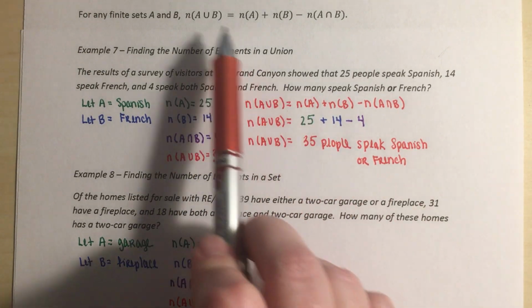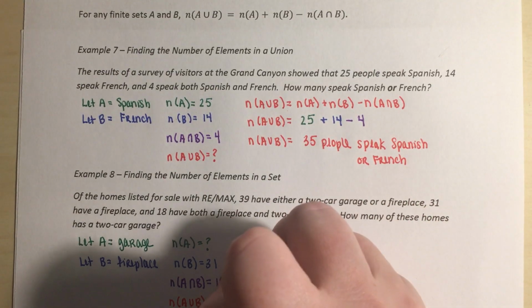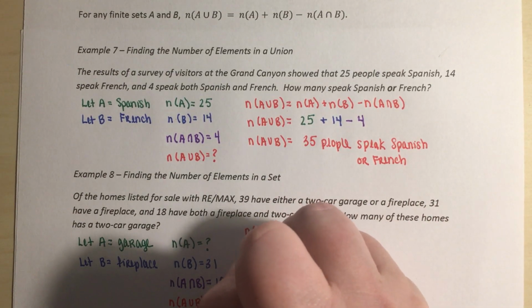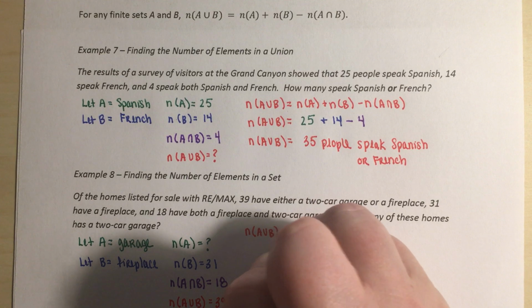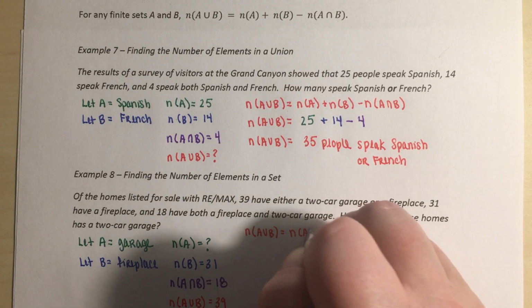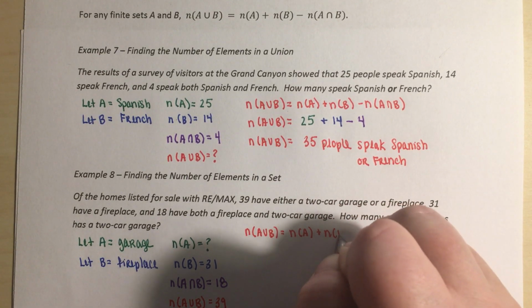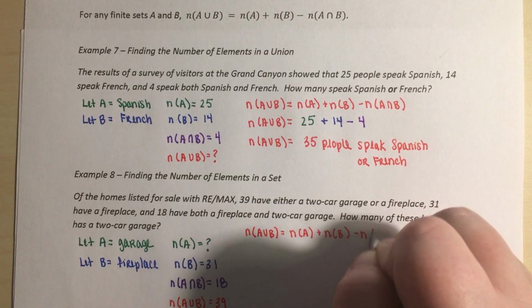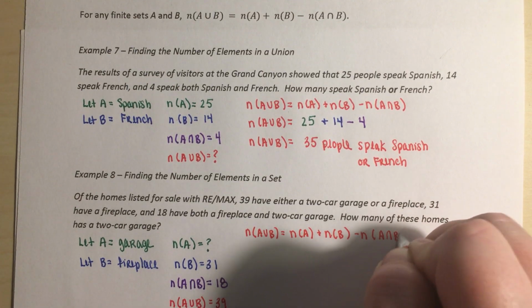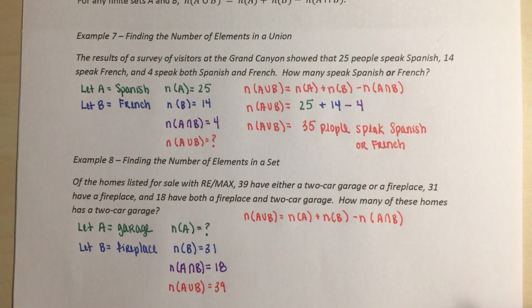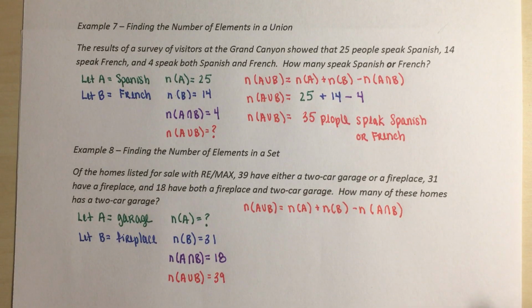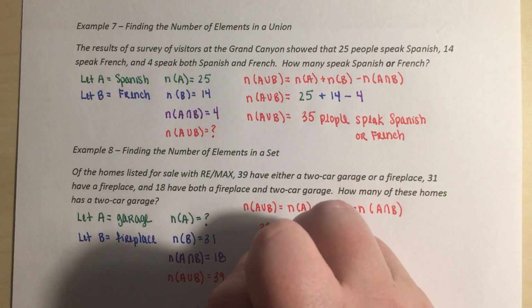Then I'm just going to copy down this equation again from up here. So n(A union B) equals n(A) plus n(B) minus n(A intersect B). Now we're going to start plugging in the information that we know. n(A union B) is 39.